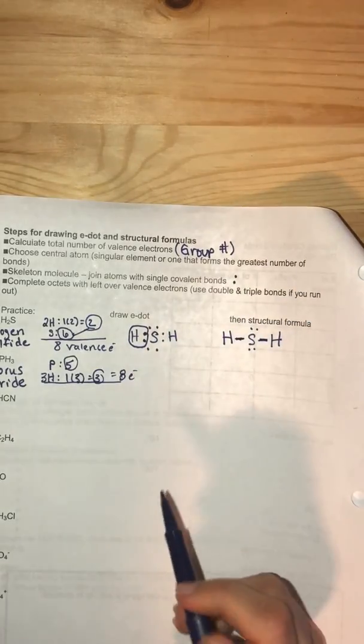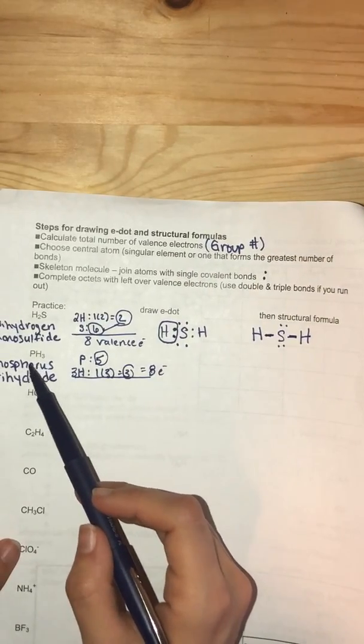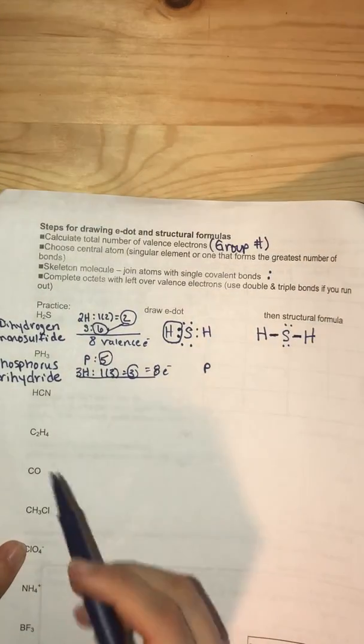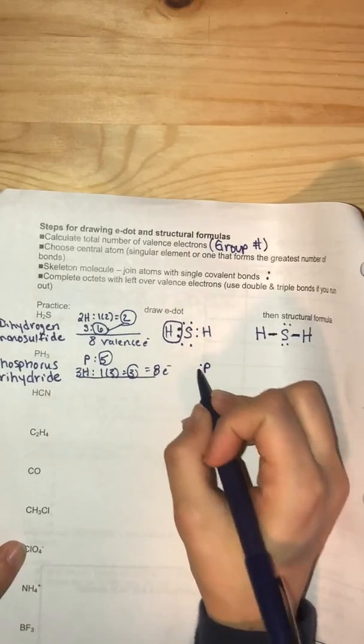Okay, so next is to choose our central atom. It can never be hydrogen, right? So it must be phosphorus. So phosphorus is our central atom. And now step 3 says to join atoms with single covalent bonds.